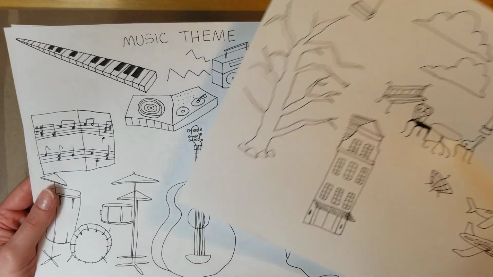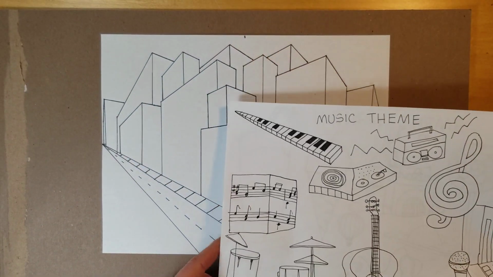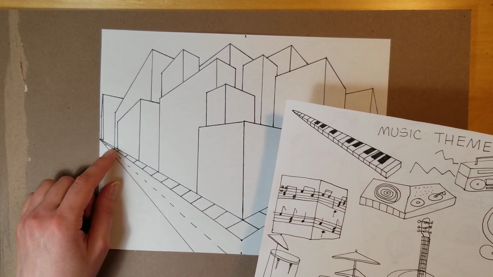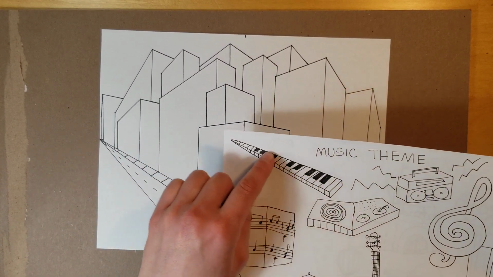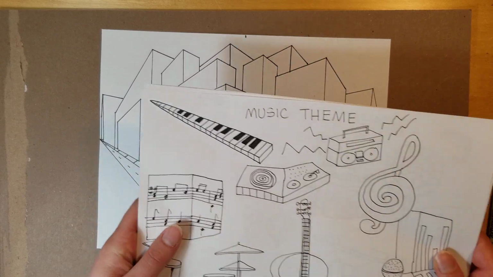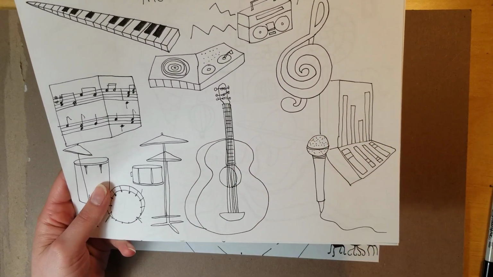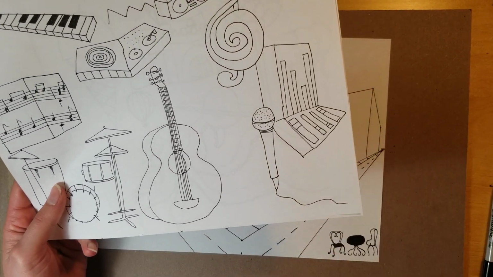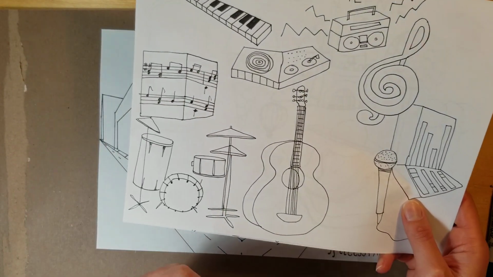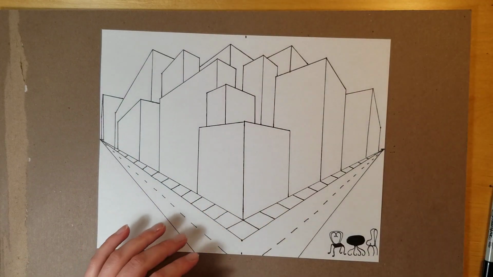If you wanted to do a music theme, what you could do is turn the sidewalk into a piano by adding the keys and possibly by adding a little bit of thickness toward the bottom. Instead of a building, you could do a gigantic guitar or a gigantic microphone, or you could decorate the side of the building with a musical scale. So that is up to you.